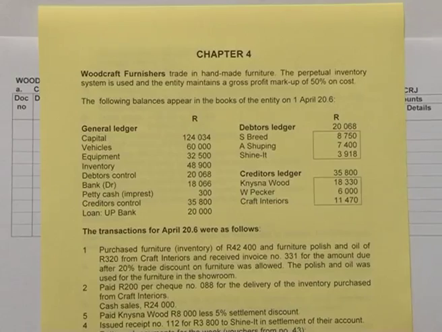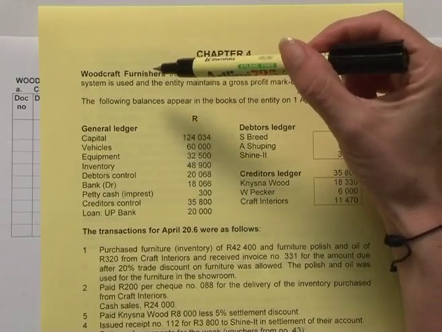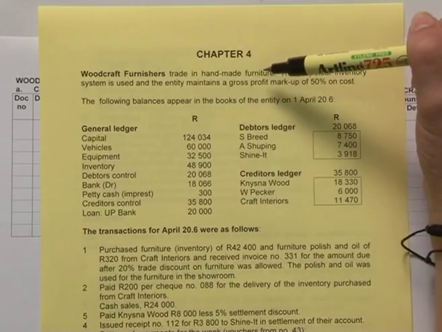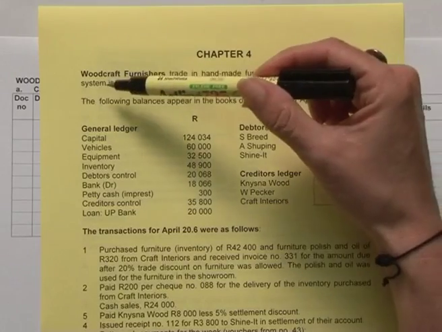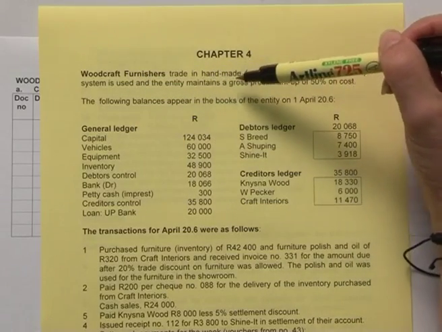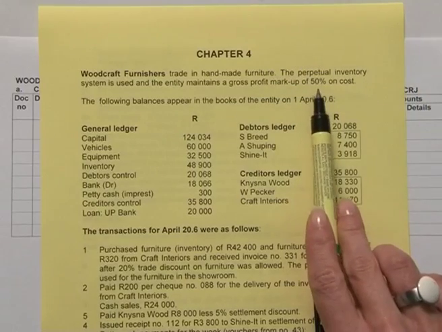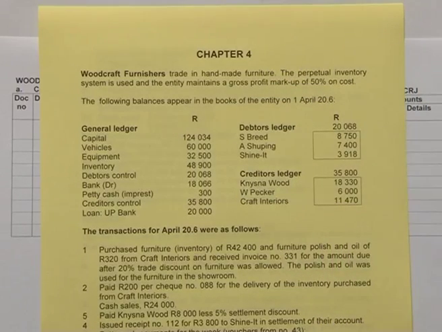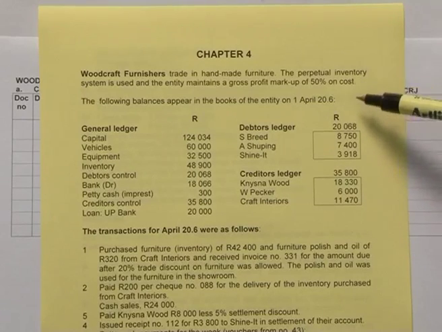If we can go back to the question, Woodcraft Furnishers trade in handmade furniture. The perpetual inventory system is used and the entity maintains a gross profit markup of 50% on cost. Very important information in this first paragraph, so please don't skip this.